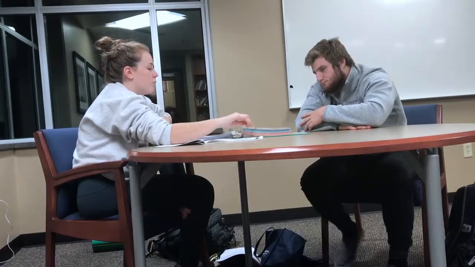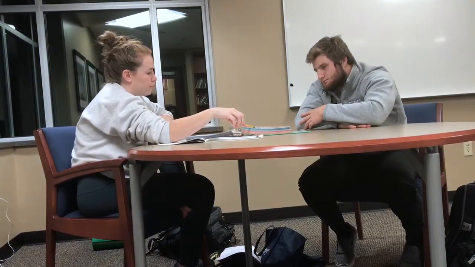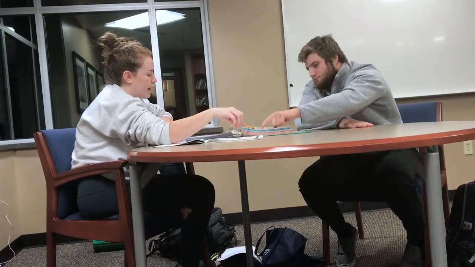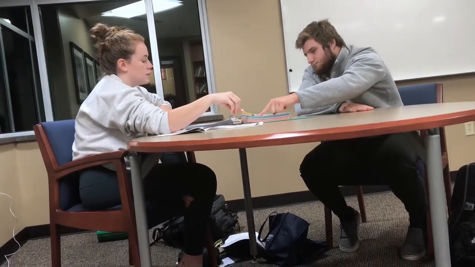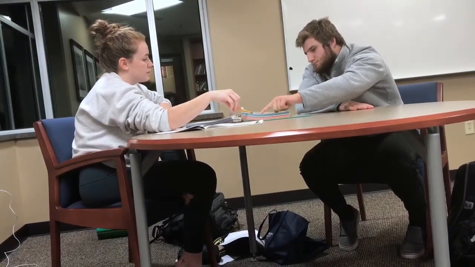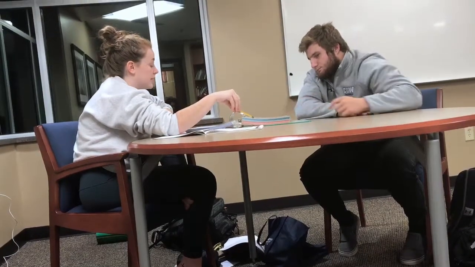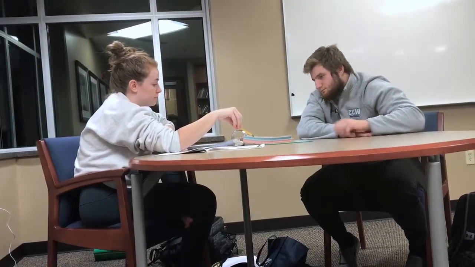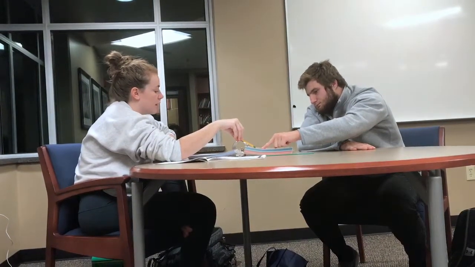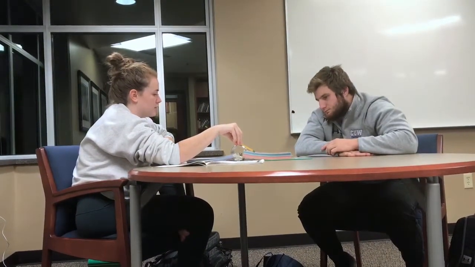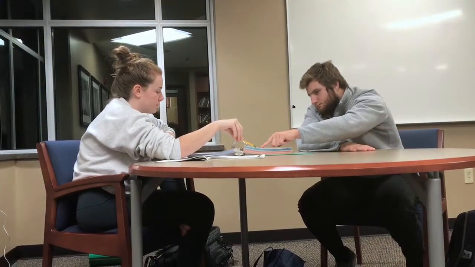Okay. Point to the smallest ball. Now point to the largest ball. Finally, point to the ball that is between the smallest and the largest. Good. Point to the biggest box. Now point to the smallest box. Point to the box that is in between the smallest and the biggest.